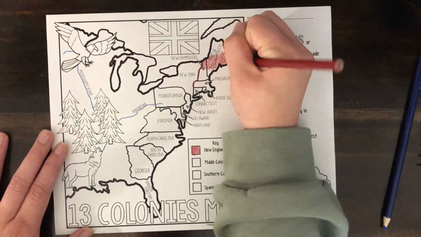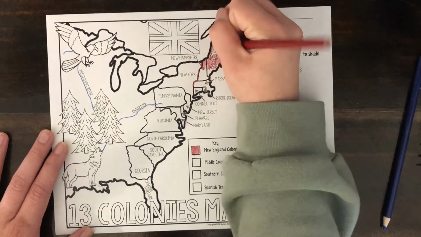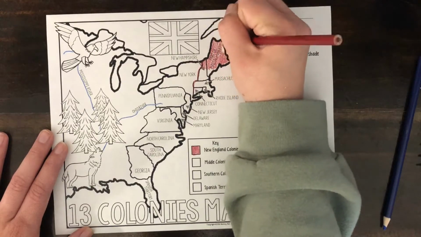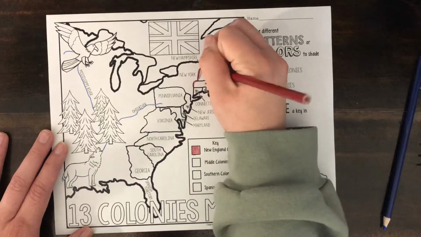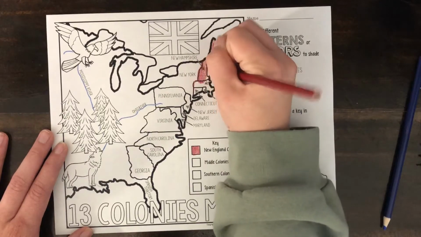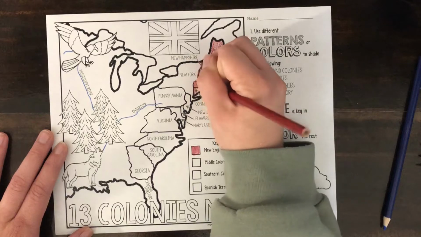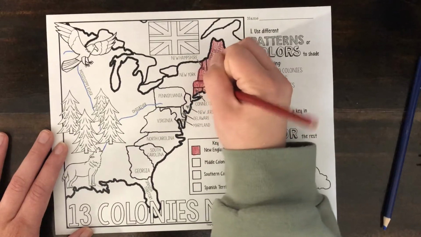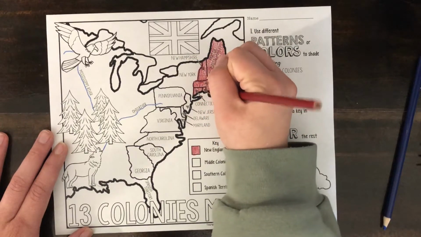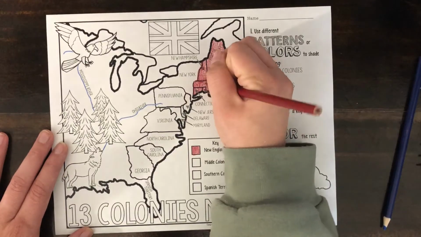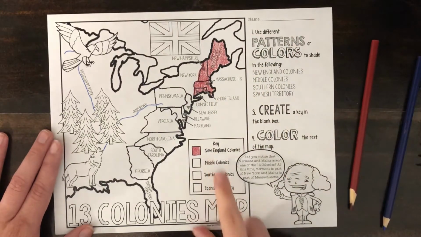People still now will say stuff about New England, and this is the area of the U.S. that they're talking about. It's these upper northeastern states. Okay, so make sure that you color that in really well. Try to color good, guys. Stay inside the lines. Do your best. I know that you can all color them really well. Okay, so that's our New England colonies.